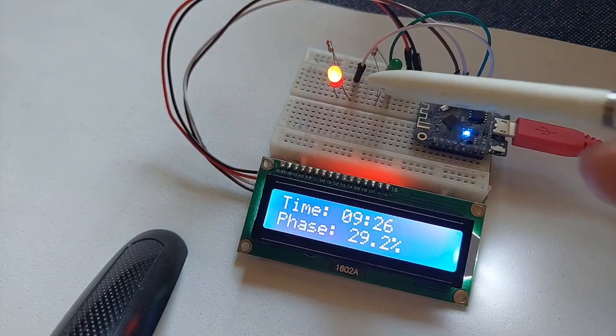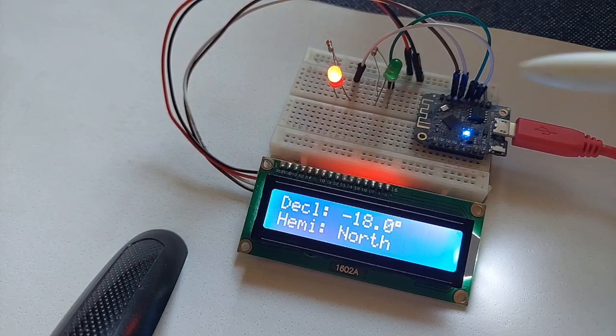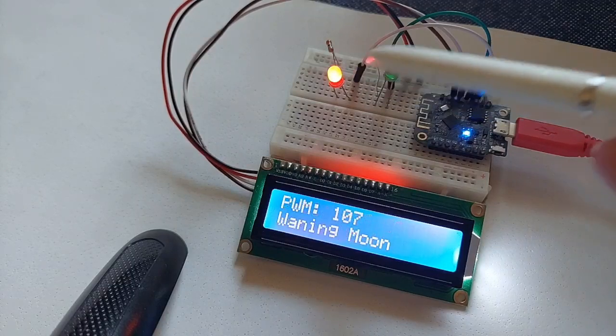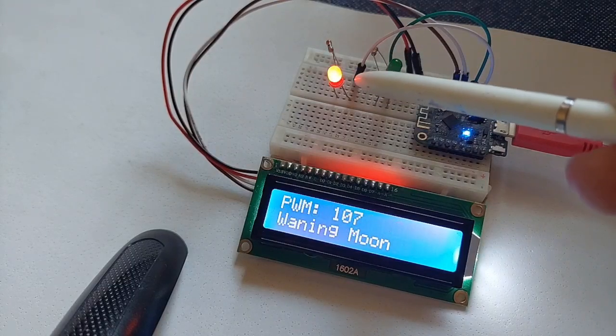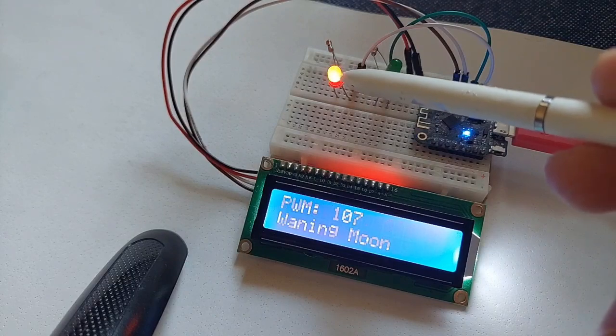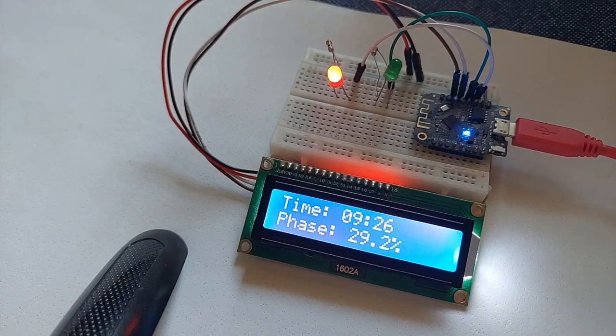I put a PWM so that as the moon becomes darker or the light goes away in waning, the LED fades, it becomes dimmer and dimmer. And when the light is on waxing, more light comes up by day, the LED will light up more and more.